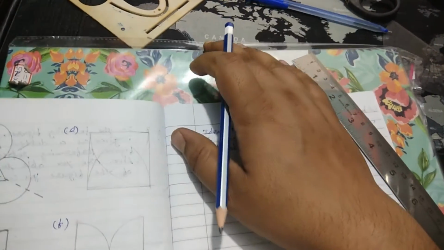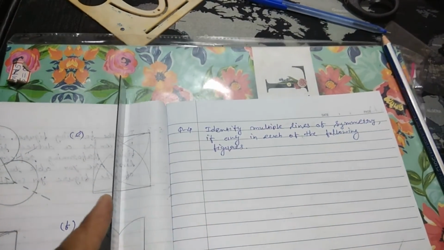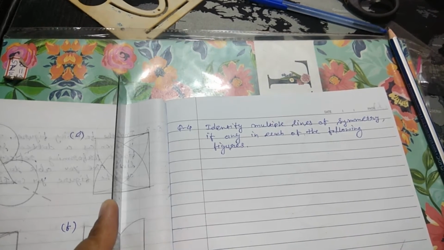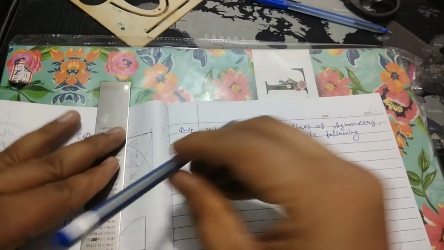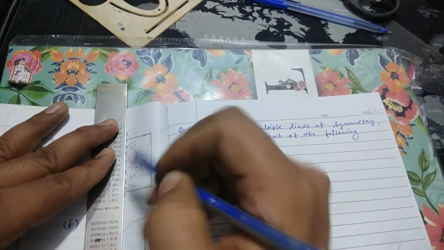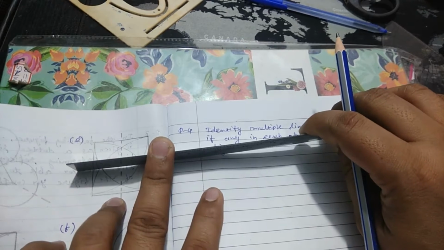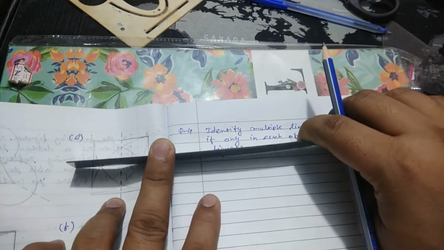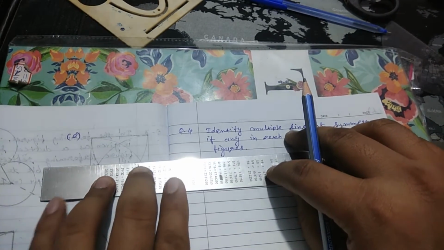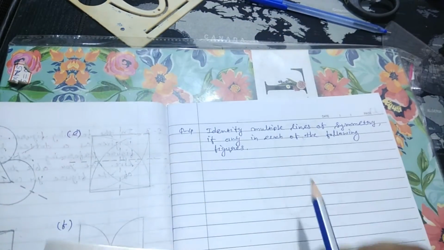Number E, this figure. So here we have to find the lines of symmetry. First of all we will put the scale vertically, and now we have to check. Yes, one line of symmetry. Now we will put the scale horizontally, and yes, we are fine. The figures are identical, so we will draw another line of symmetry. This is the second line of symmetry.